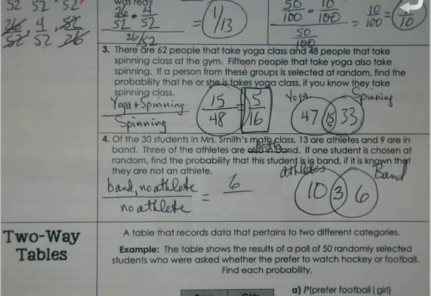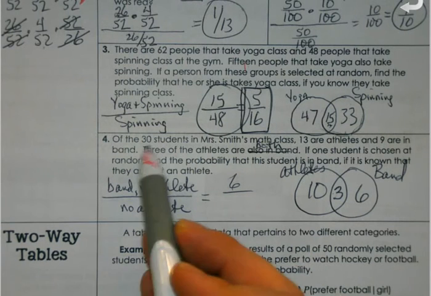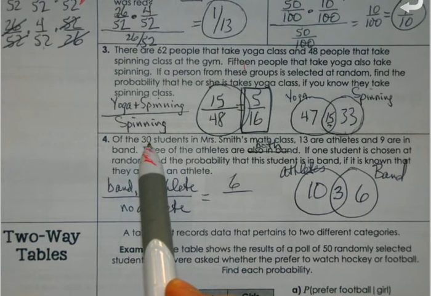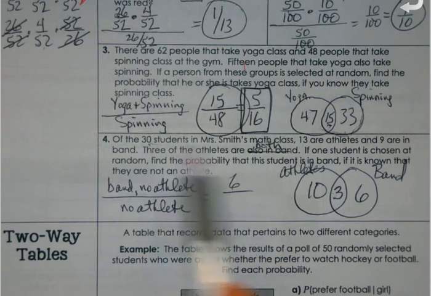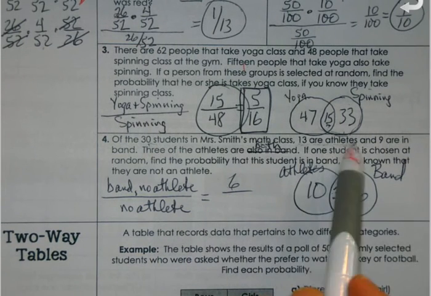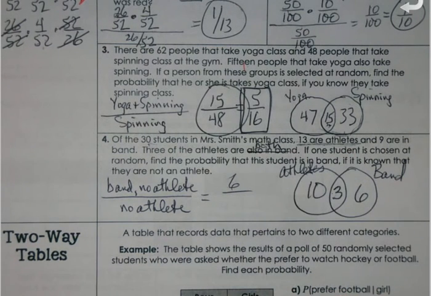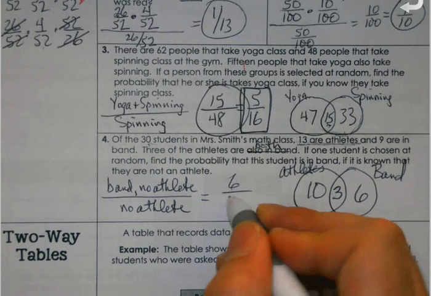Ooh, now this is going to get interesting. 6 over 8. No. How many students in the class are not athletes? How many students total are in the class? Wait, 30. How many are athletes? 10, no. 20. 30. What? 13. So how many aren't? 7.